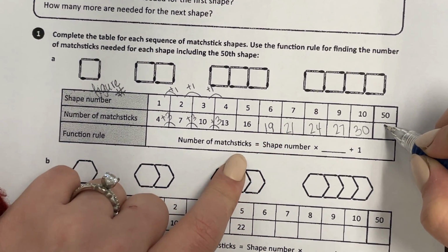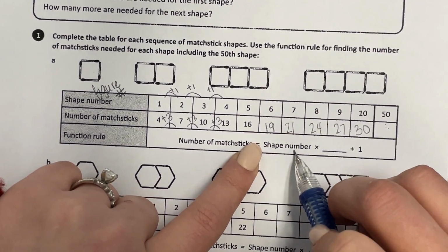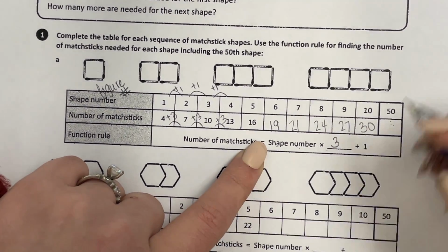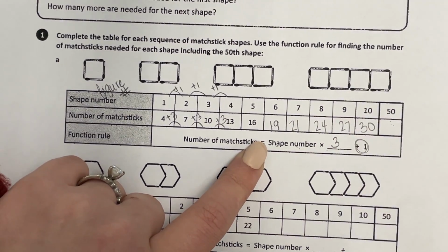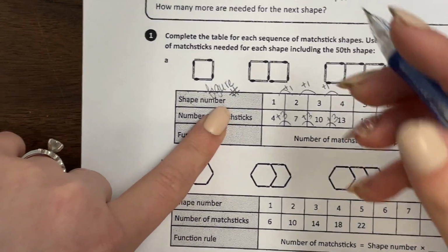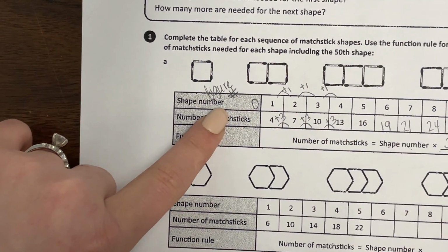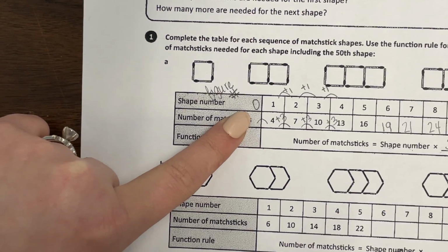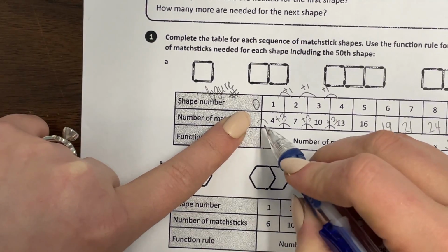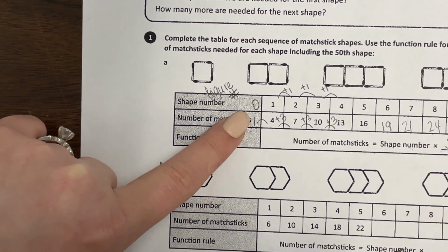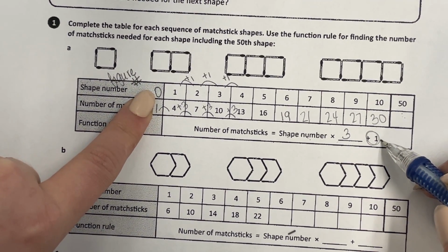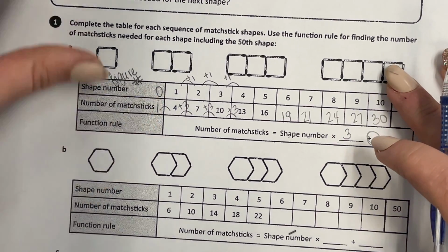Okay, so it's going to be number of matchsticks equals our figure number, our shape number, times 3. Okay, because we're always adding 3. And then that +1 kind of seems like it's random, but it's actually coming from back here. If we did figure 0, that'll give us the starting point. Okay, and if we're adding 3, we got to think, okay, what number +3 is going to give me 4? It'll be 1. So that's how they got that 1, because it is our starting point when we have figure 0. Remember, we cannot figure out the starting point without figure 0. So you always have to find figure 0.